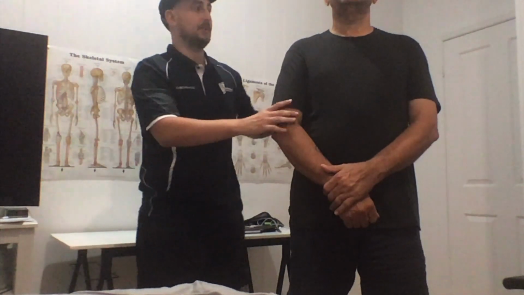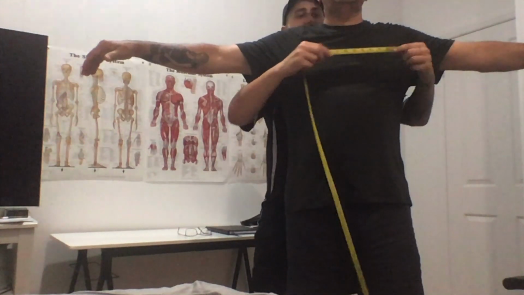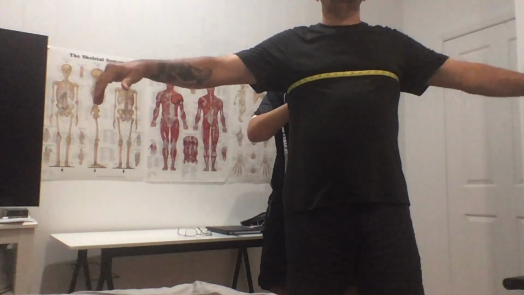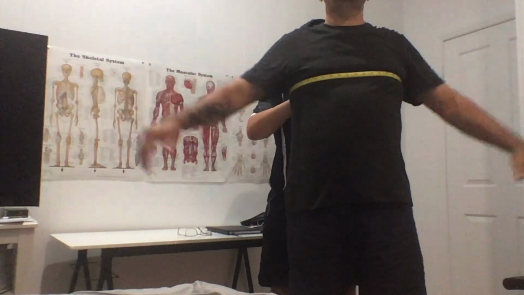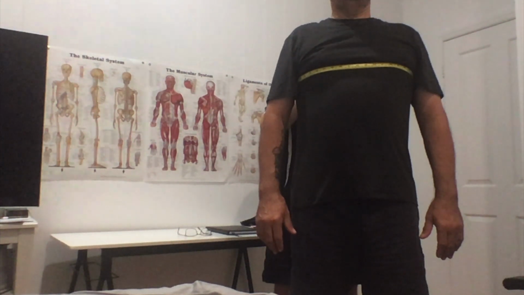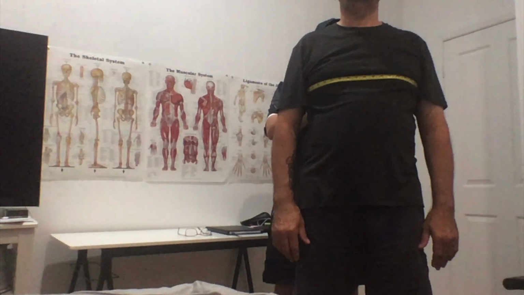I'll get the patient to abduct their arms out, so lift your arms up for me, and I'll use the tape measure at about a T4 level. Now you can relax your arms. What I'll ask you to do is take a deep breath in for me. And I'll take note of the measurement of that inhale and also of the exhale.